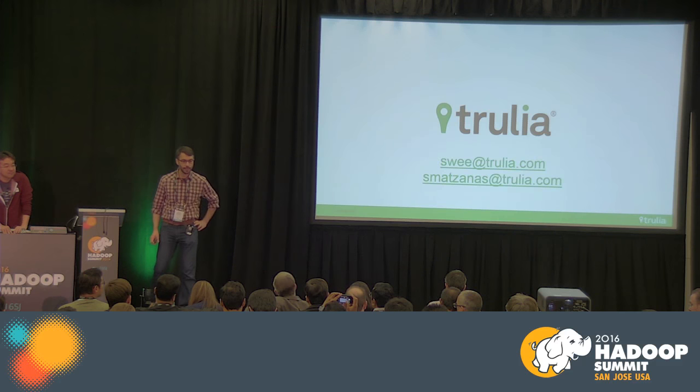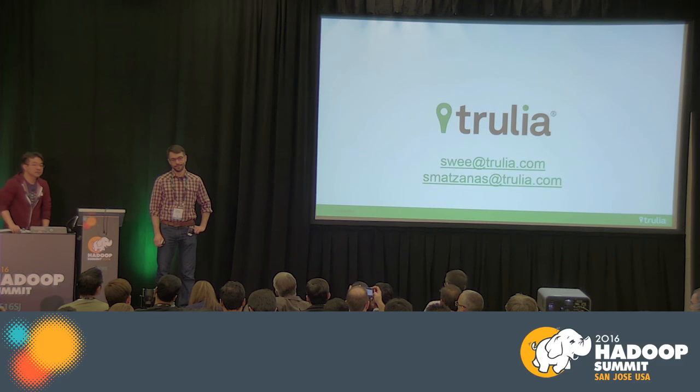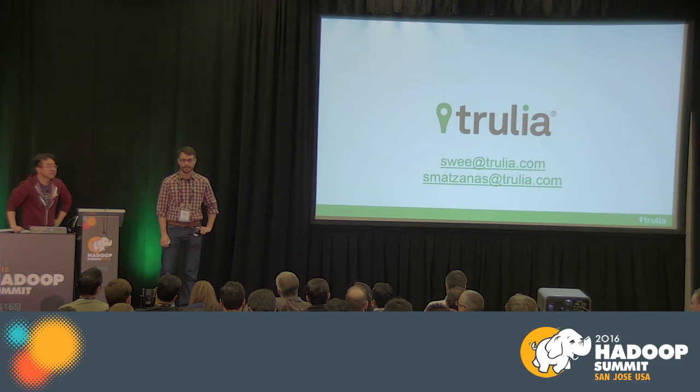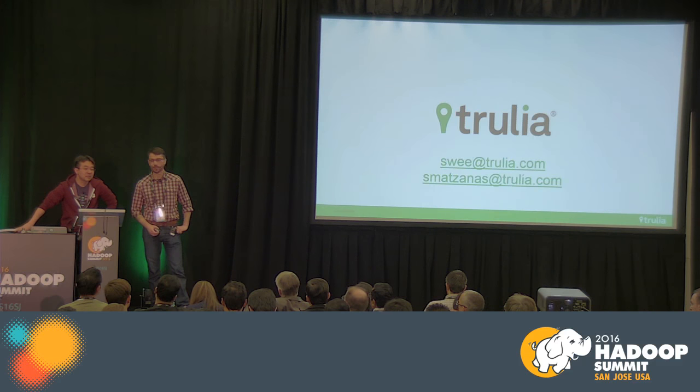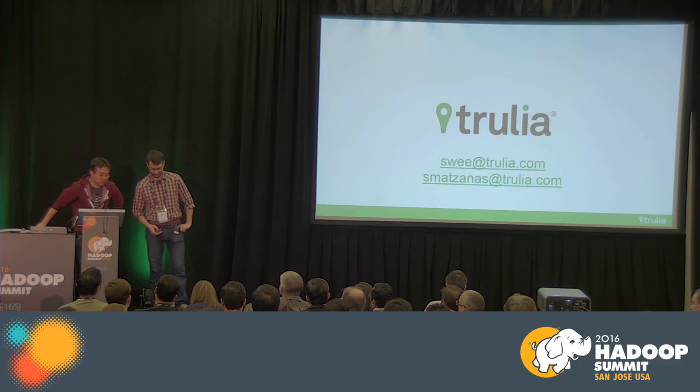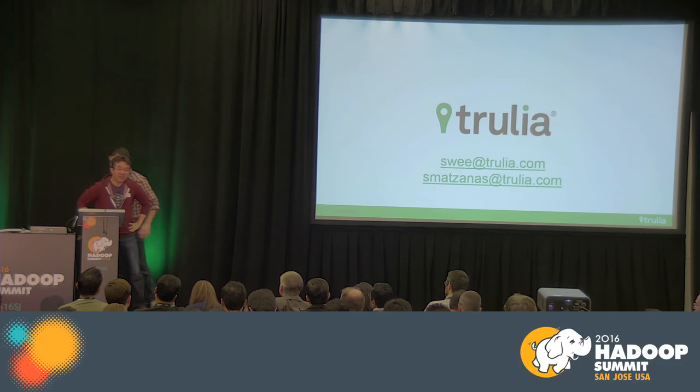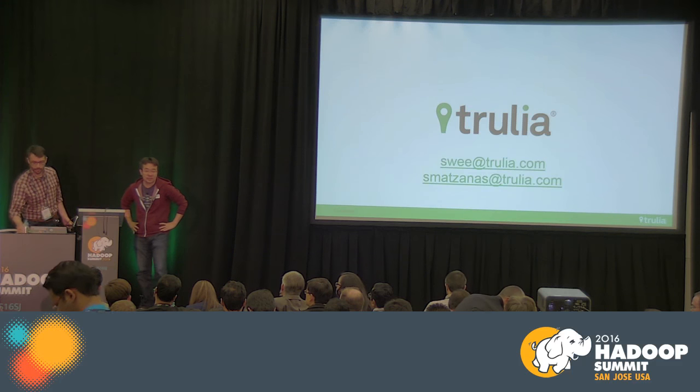Did you consider a graph architecture for this instead of a Lambda? We did not. Any reason, or just... graph database? Graph database, yeah. The question was whether we considered a graph database.